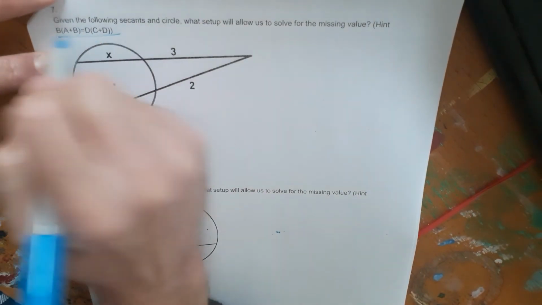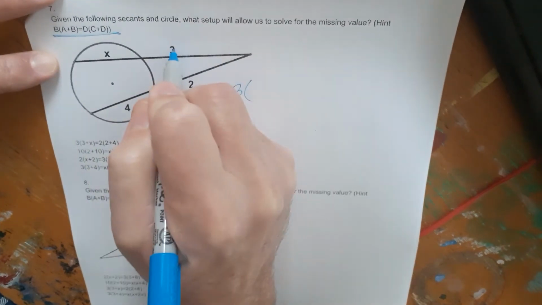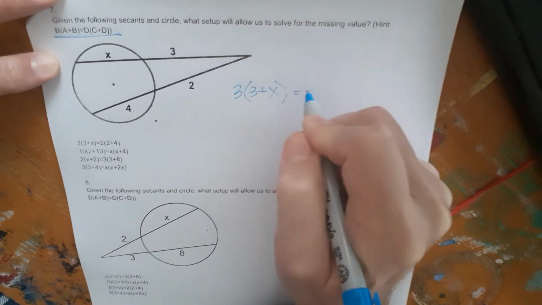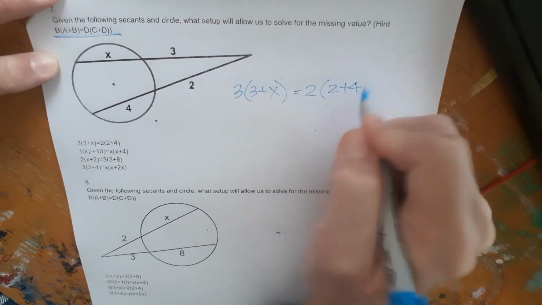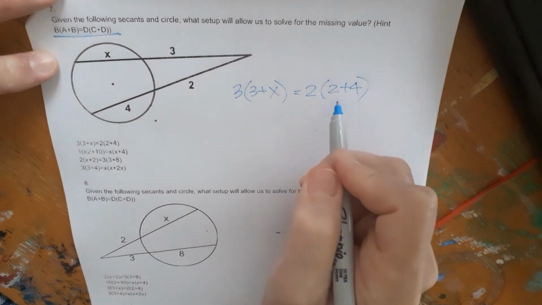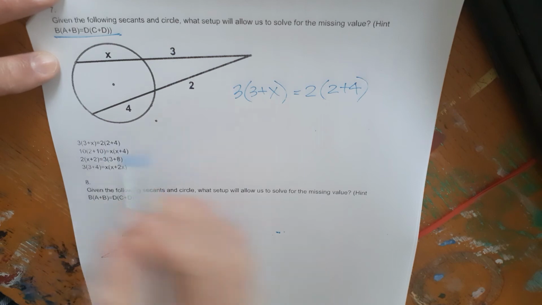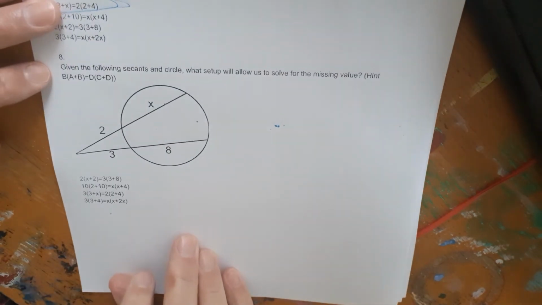So here's the equation again. It's the outside piece, 3 times the whole thing, 3 plus x, equals the outside piece times the whole thing, 2 plus 4. And I'm just going to write it 2 plus 4 yet. I'm not going to start to solve it. Don't get ahead of yourself. Don't go ahead and write in 6 yet. Just keep it this way, because they're really asking us just to set it up. 3 times 3 plus x, 2 times 2 plus 4. And let's do a few more of these for you to practice.